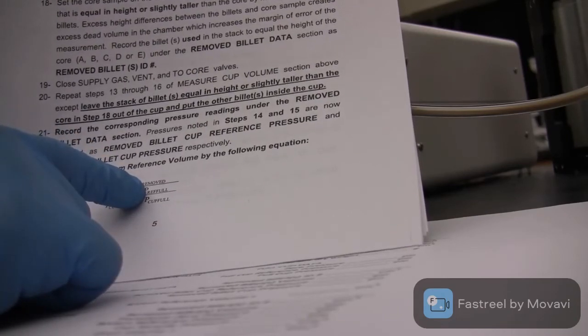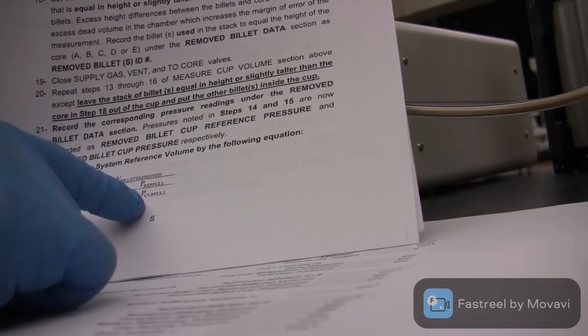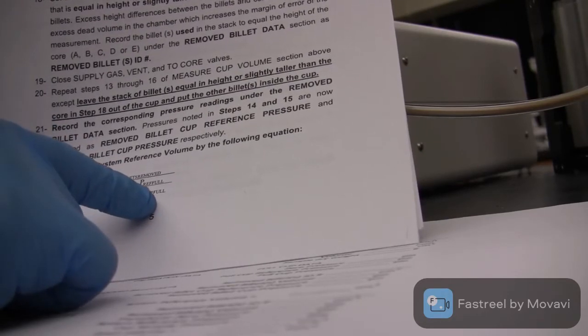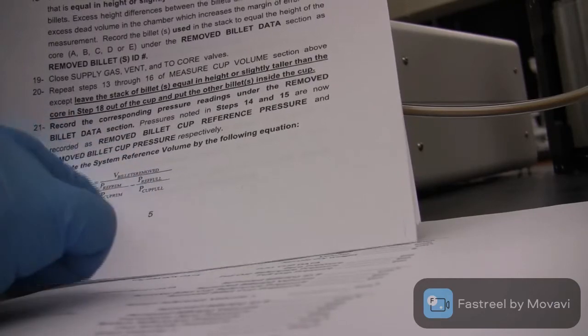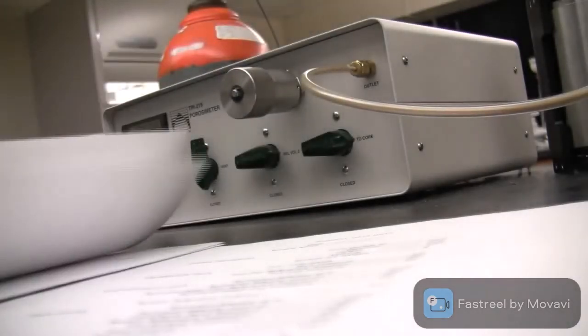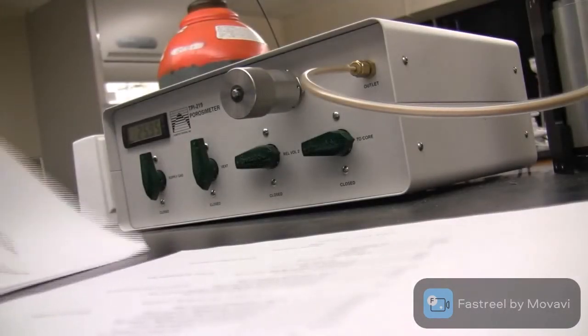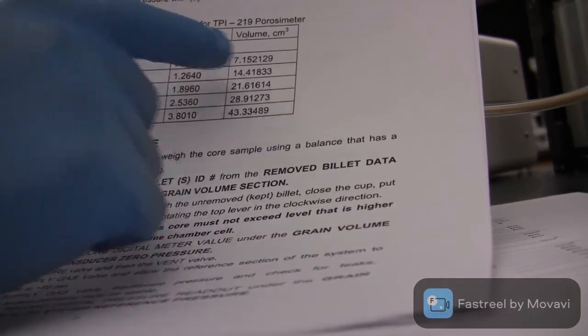You have the reference pressure from the full cup section, and the cup pressure from the full cup section. So substitute by these four values, we have already measured them, and you already know the volume of the removed billets. How do you know the volume of the removed billets? In this next page of your handout, you'll find that each billet of these has a volume, and you can use that volume.